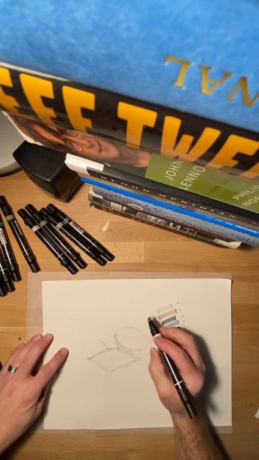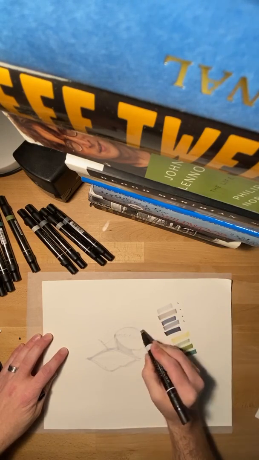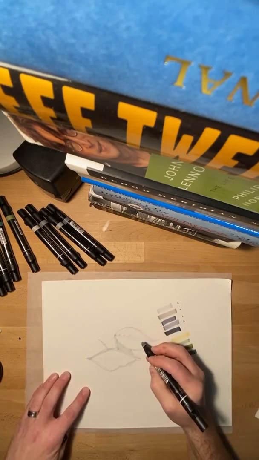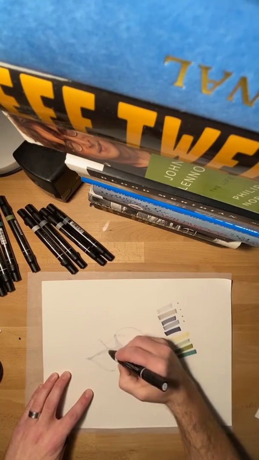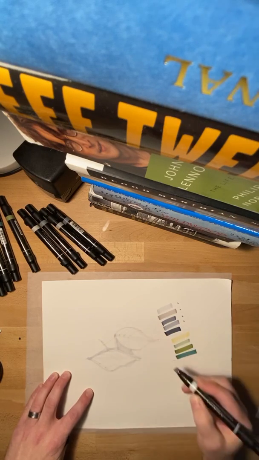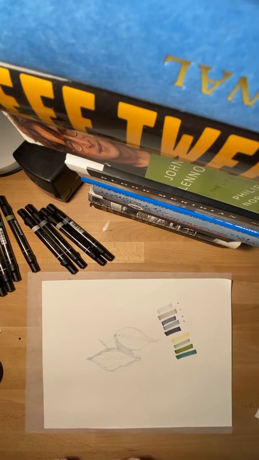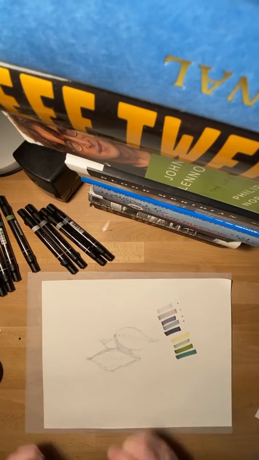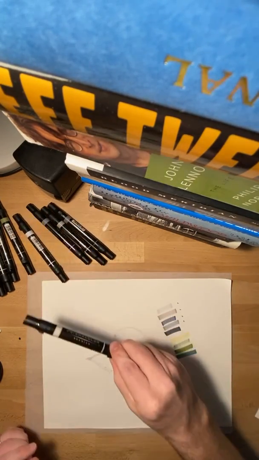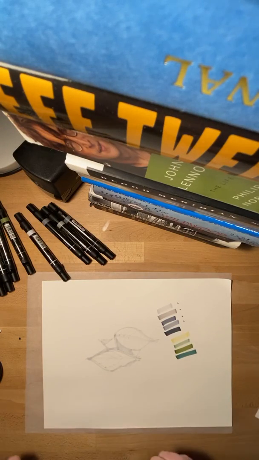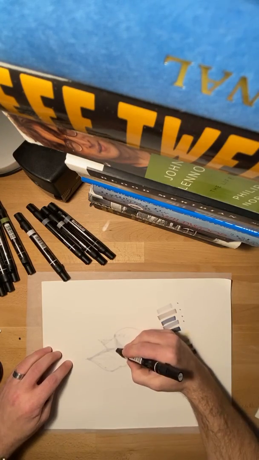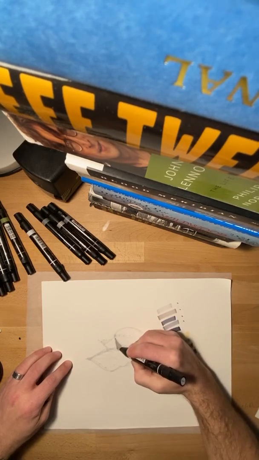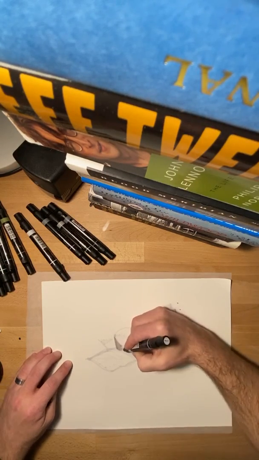So I've sketched out the basic form with my 10%, trying to include some of the veining on the leaf, and indicating where some of those really dark values may be. Then I'm going to get my 30% and start to darken in some of those really darker values.